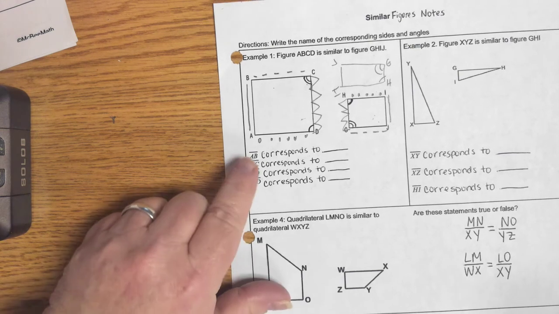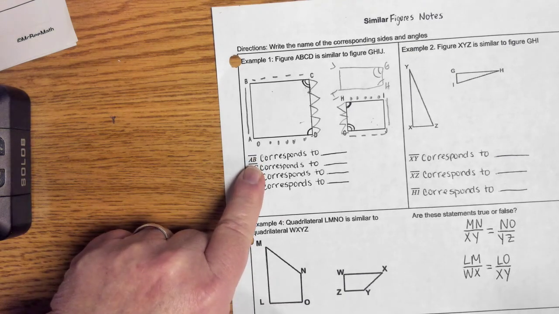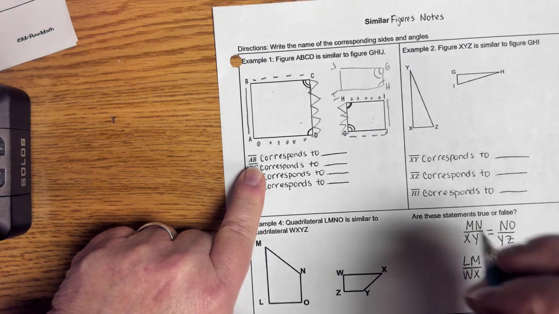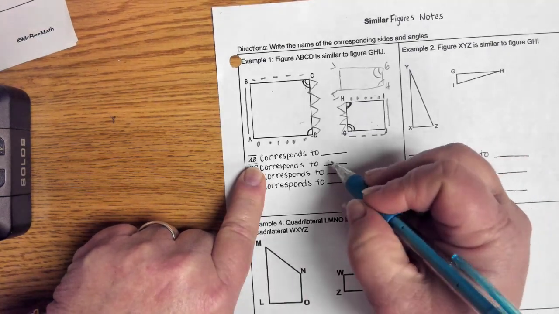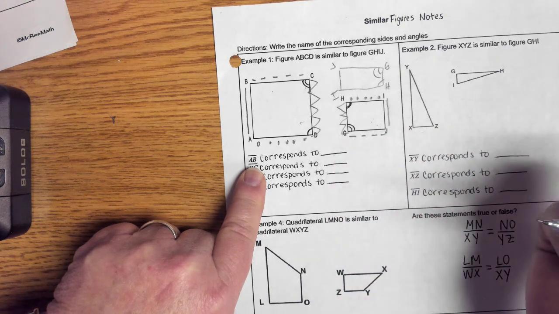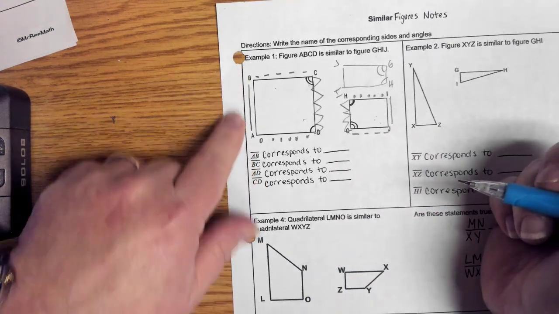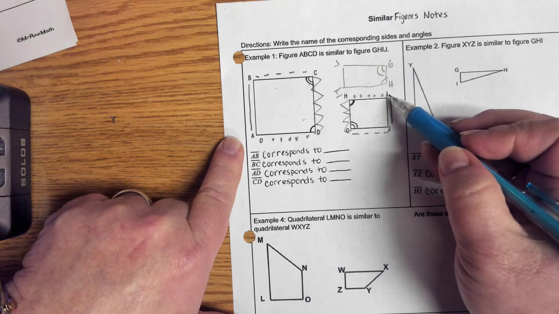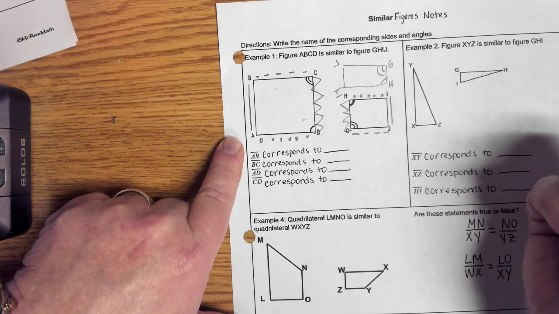So when they ask me what corresponds to line AB, I can say easily it's what? AB is either IJ or JI, whichever order.